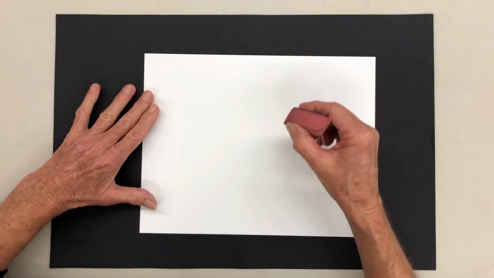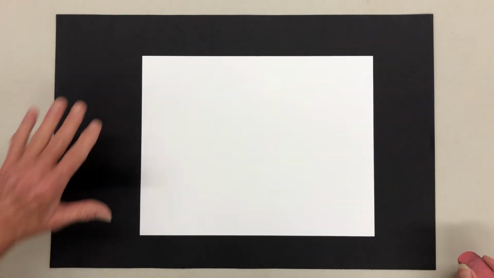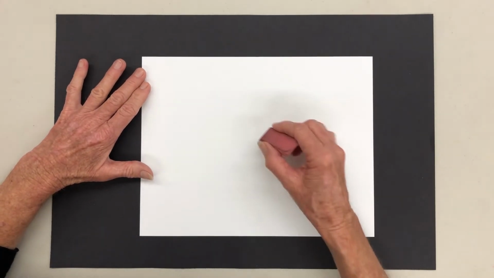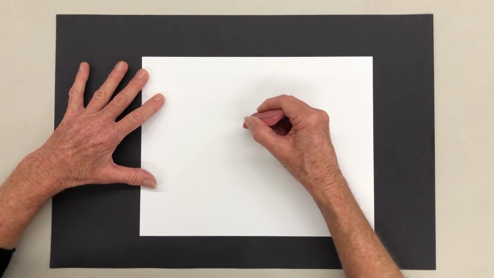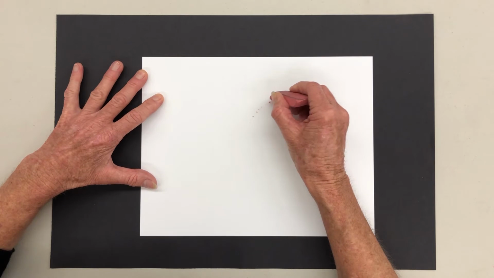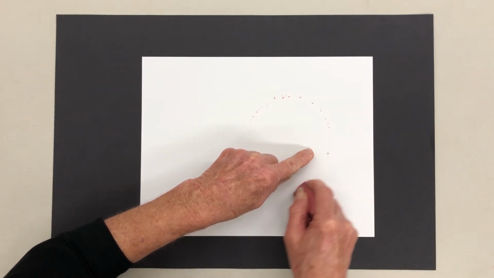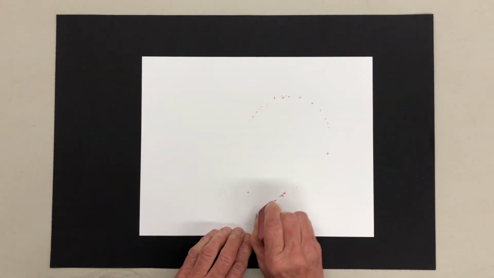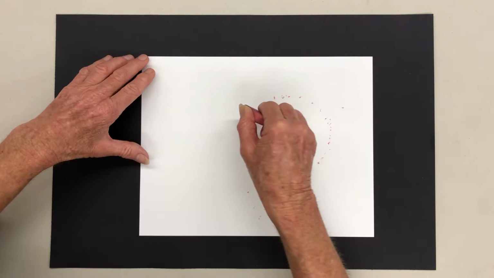I like drawing with erasers because then if I change my mind or I need to make a new line, I'm not doing the back and forth, draw, erase, and then I end up with a bunch of dark lines that I can't erase on my paper. So if I'm just going to go with the heart, I'm going to hold the paper this way. And when I draw with the eraser, I just have to find a nice edge.